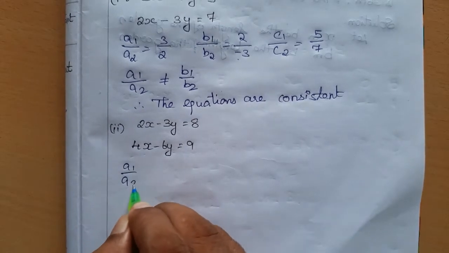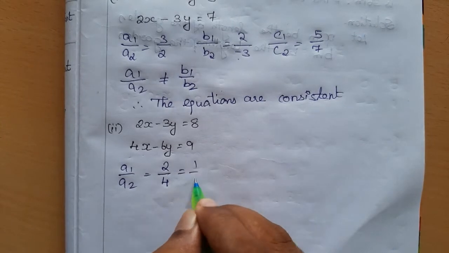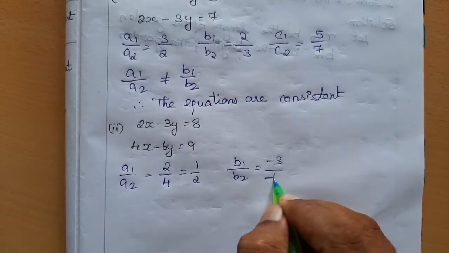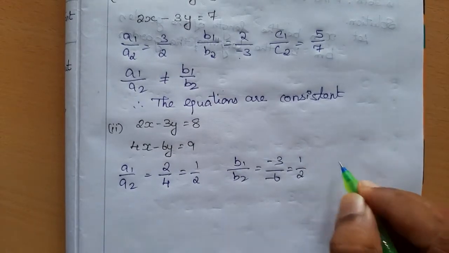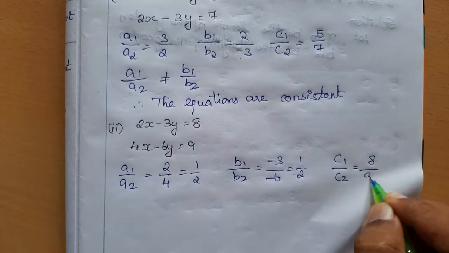So A1 by A2 is equal to 2 by 4. This we can simplify as 1 by 2. B1 by B2 is equal to minus 3 by minus 6. This we can write as 1 by 2. C1 by C2 is equal to 8 by 9.